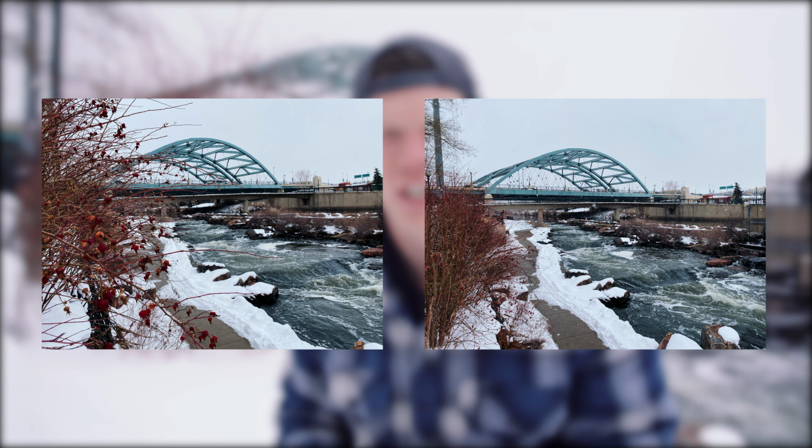Much more exciting picture. All right, so I hope you guys enjoyed tip number 8, creating depth with our foreground, middle ground, background, seeing if you can add a little bit more flavor to your photos.